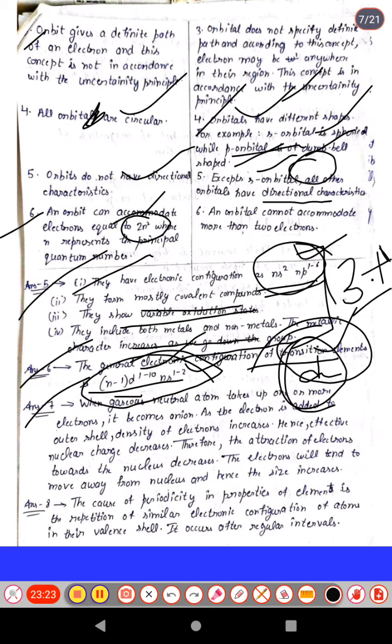Next question is, when a gaseous neutral atom takes up one or more electrons, it becomes an anion. So the question is based upon anion and cation. Why does an anion have a larger size than its parent atom? When a neutral atom takes one electron, कोई भी atom है न्यूट्रल है, अगर इलेक्ट्रॉन गेन कर रहा है, it will form a negatively charged particle. ठीक है, and it becomes an anion.